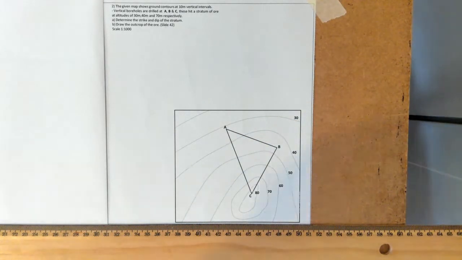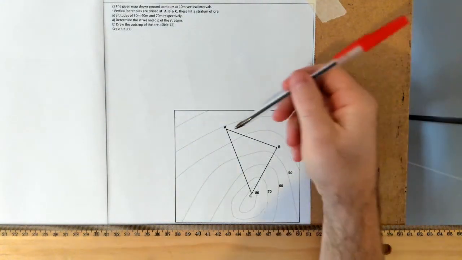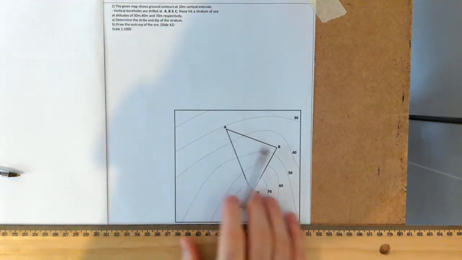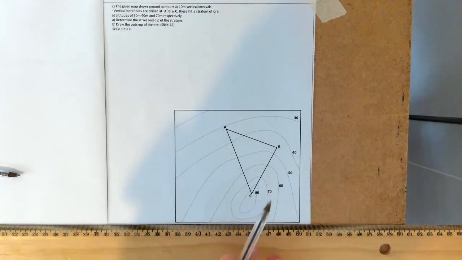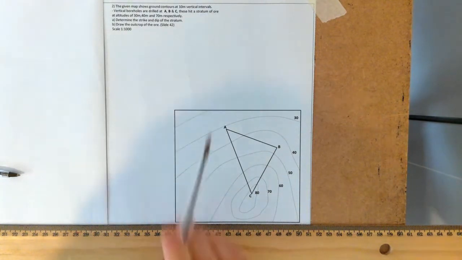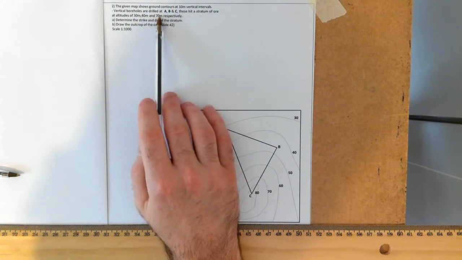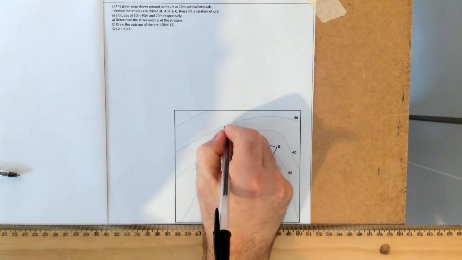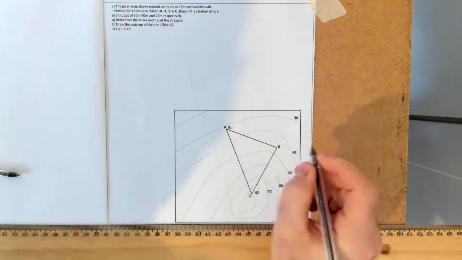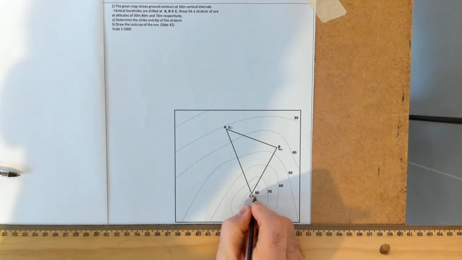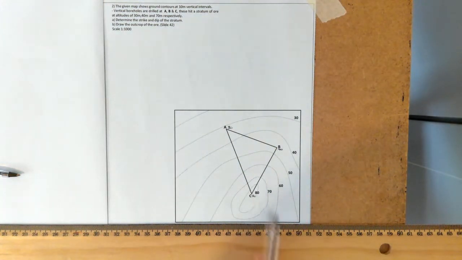So we're going to use the same concepts that we have learned previously to complete this question. You can see here, I'm just going to write in the little marks beside them. There's a slight change here whereby none of our points, our vertical boreholes, are exactly on a contour line. So we take the measurements from up here. We know that A was at 30, B was at 40 and C was at 70. I know it looks like 80 is beside it, but C is actually at 70.